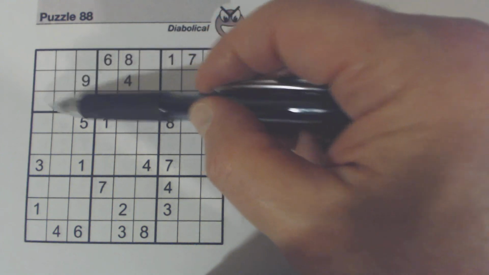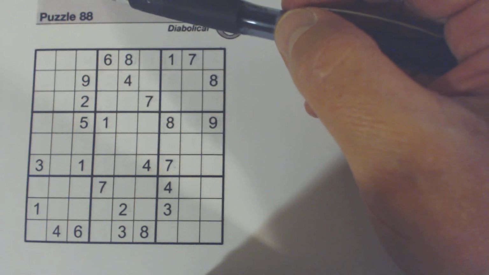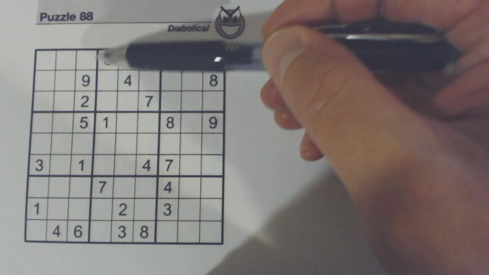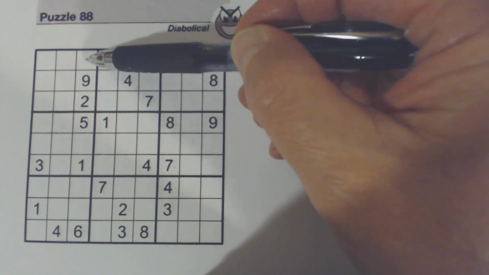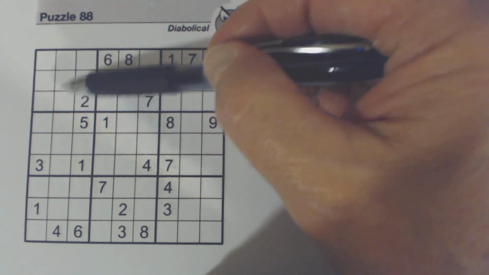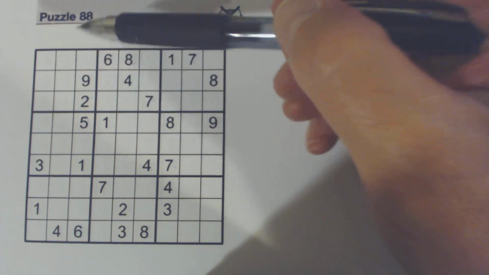1, 6, 7, 8. Now we can't solve any of those, but that tells us what these 3 numbers are, right? 1, 2, 3, 4, 5, 6, 7, 8, 9. So these are 3, 4, and 5.